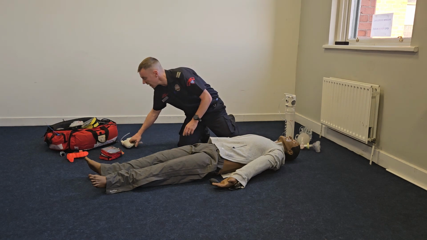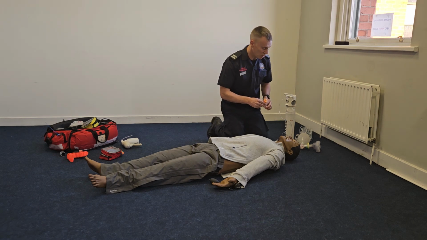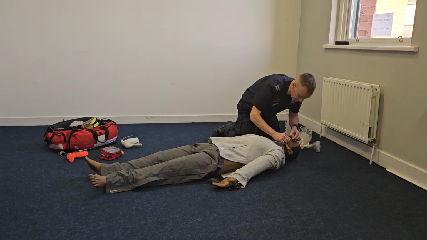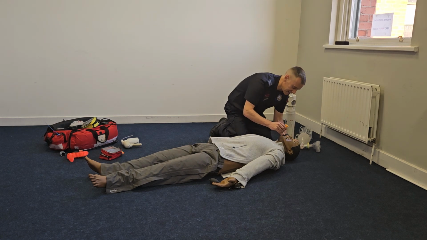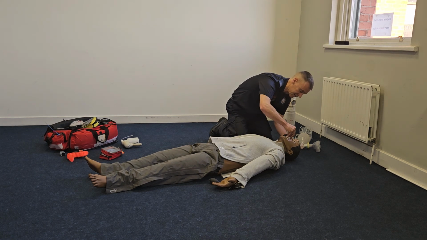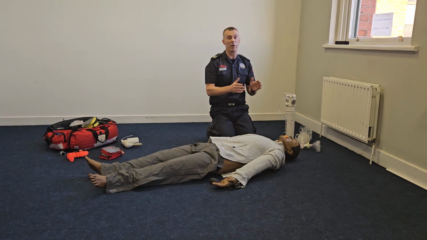seconds. Once they have the airways clear, they can take an OPA, and what they can do is then they can measure from the corner of the mouth to the corner of the ear, select the right one, insert it, and then invert it, like so. And now we can take it that the airway is secured.